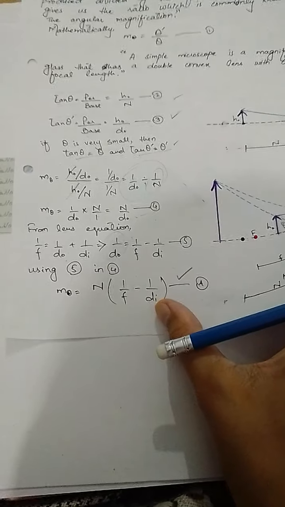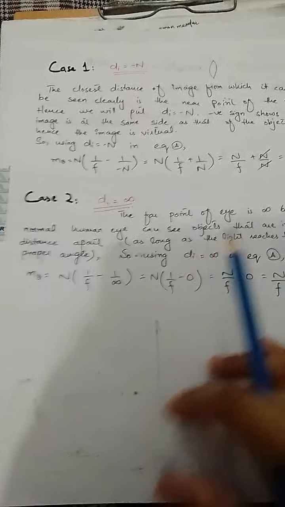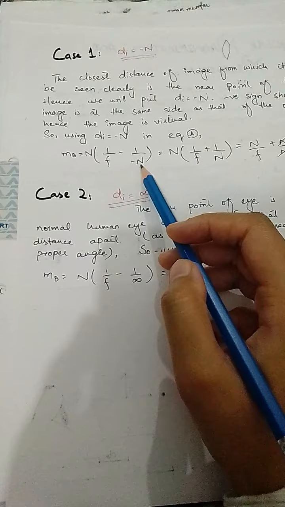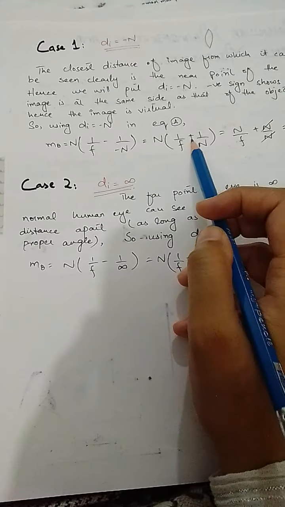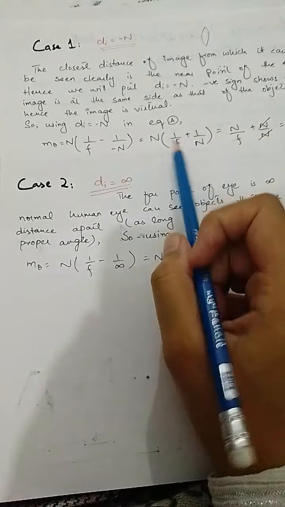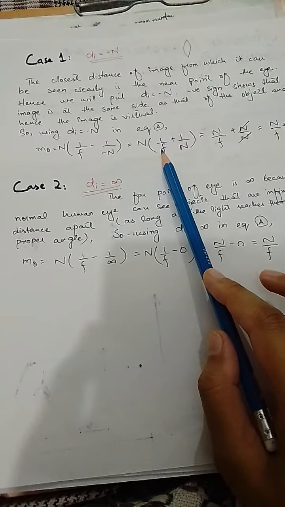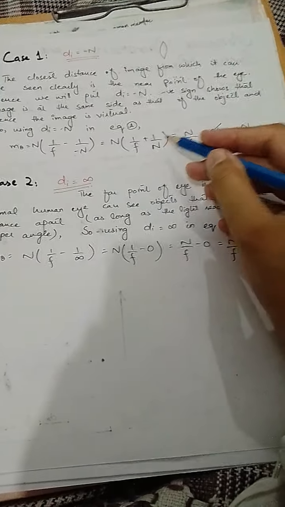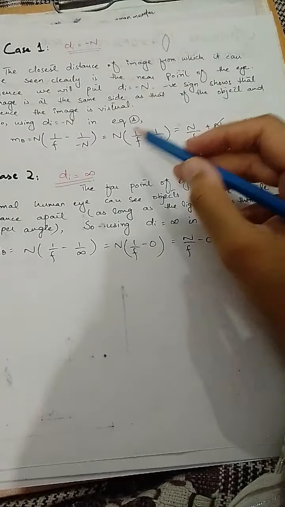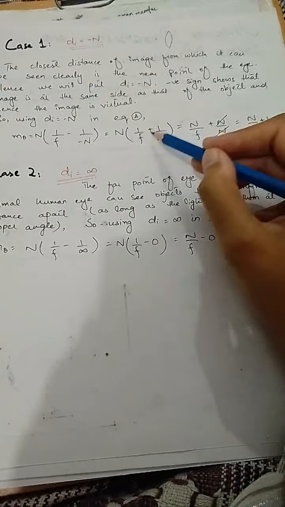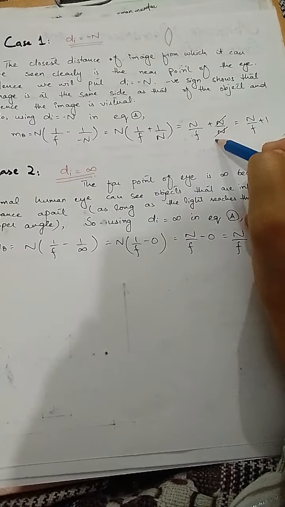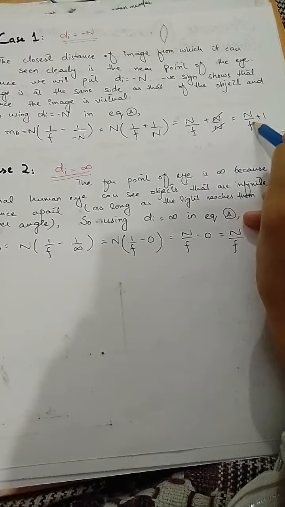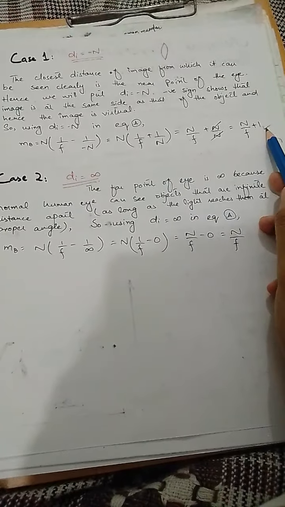using d_i equals minus n in the equation number A. Okay, so we're going to use minus n in place of d_i. We get this thing, where minus becomes plus. Okay, so we're going to multiply this n into the terms inside the brackets. So it becomes n over f plus n over n, and then they're gonna cancel each other. n by f plus 1 is our final answer in the case when the object is placed very near to the eye.